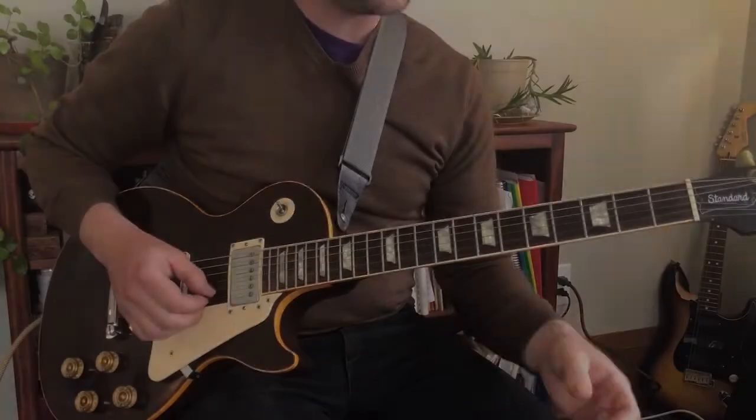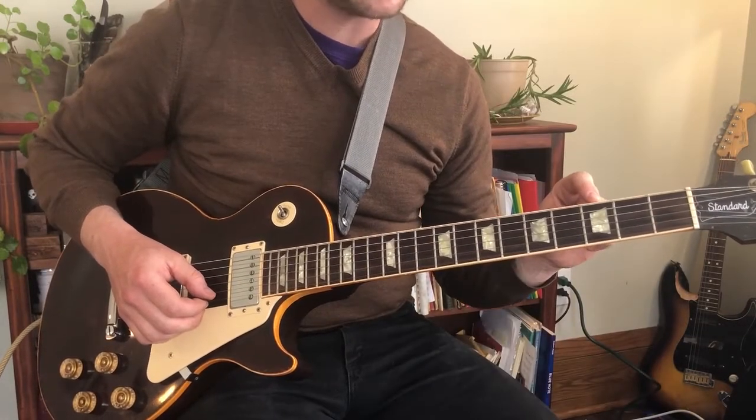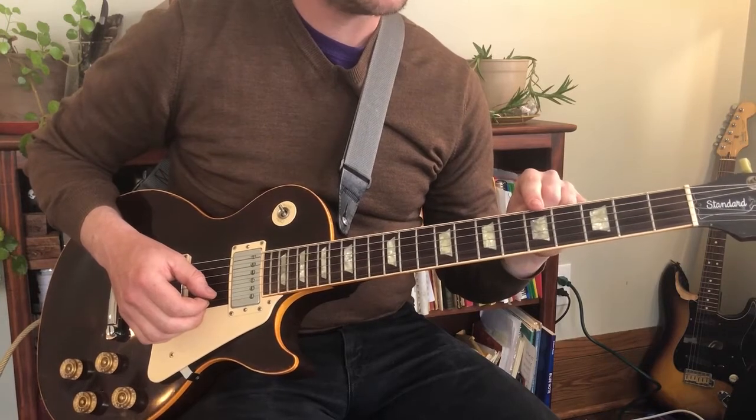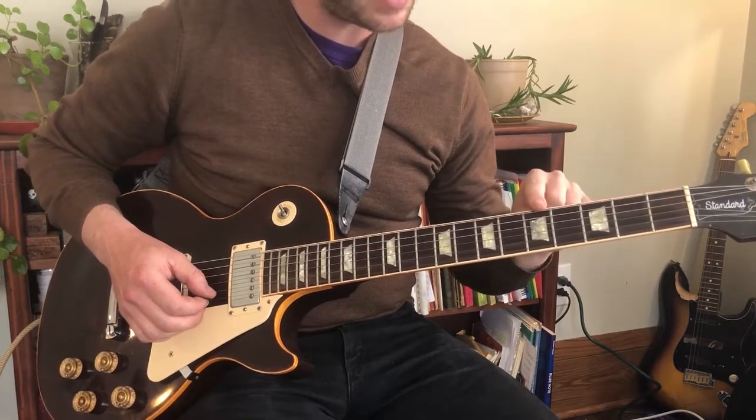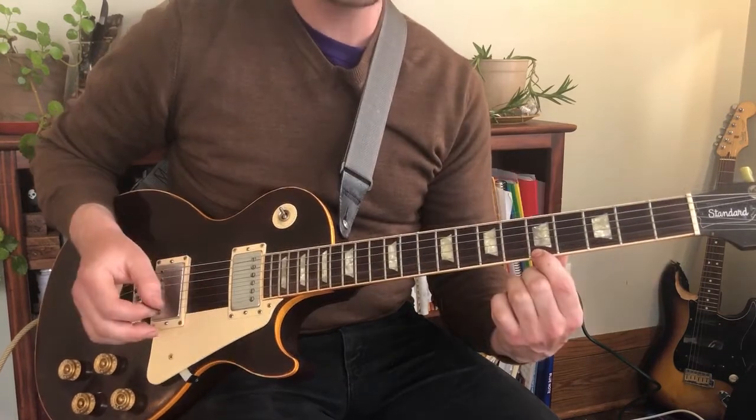Good. Now let's try to find the 5th fret. Same thing, it's probably your next dot. So you could either count 1, 2, 3, 4, 5, or if you just look for your dots, it's going to be that 2nd dot. Let's play it 4 times.